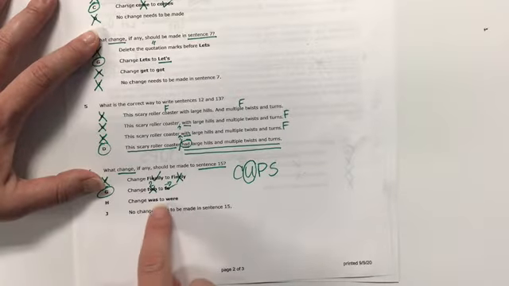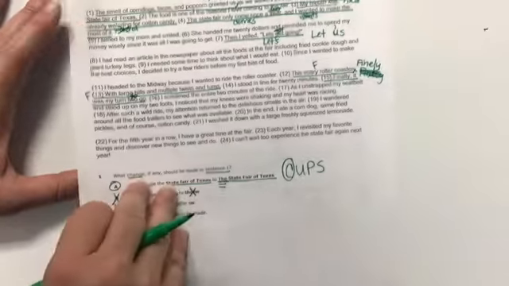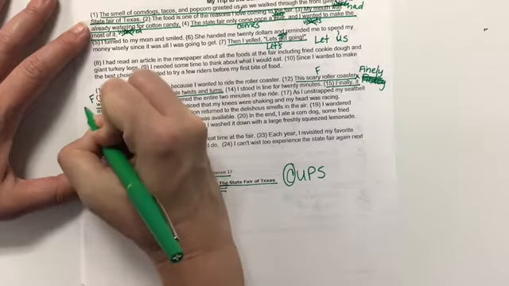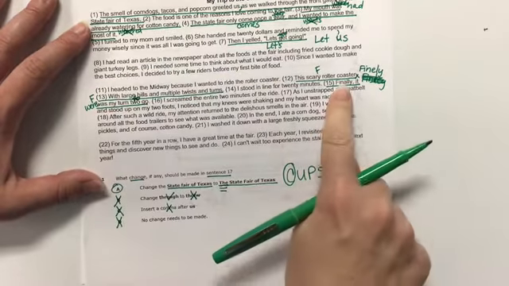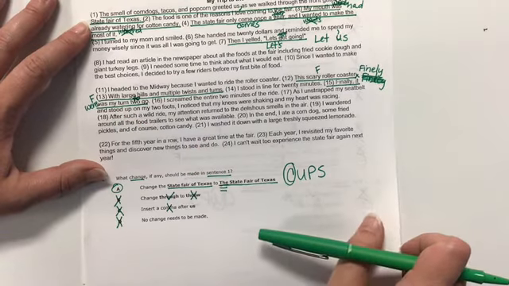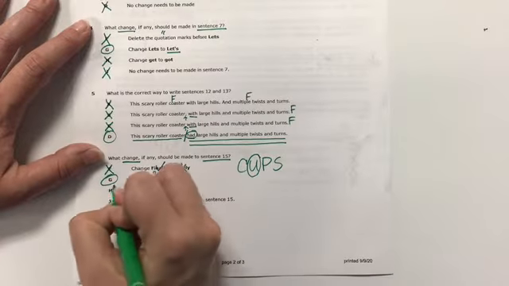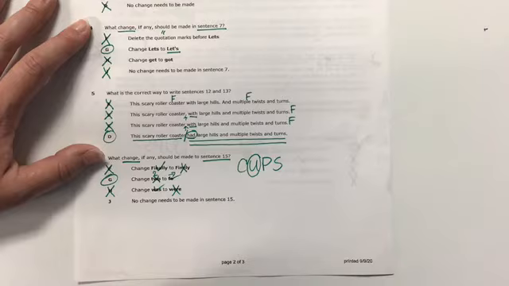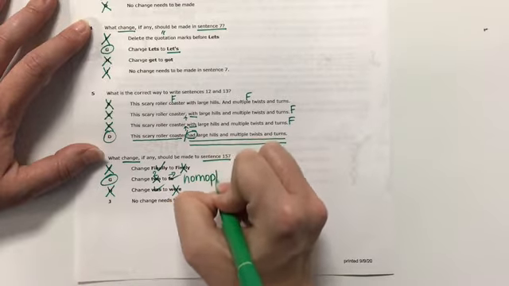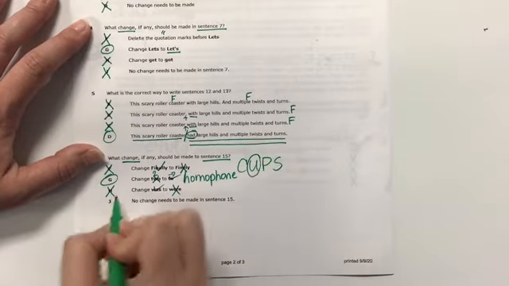H says change "was" to "were." Okay, here's "was." Let's change it to "were" and read it and see if it makes sense. Finally, it were my turn to go. That doesn't make sense. You would say, finally, it was my turn to go. It was already correct, so we're not going to change it. And we know that we need to change this homophone. Okay. Let's look at number 7.